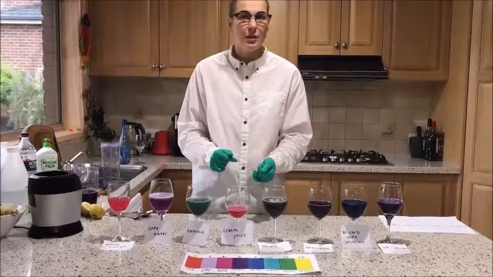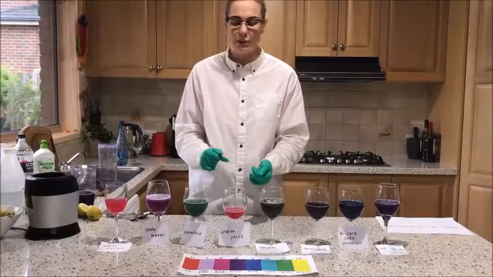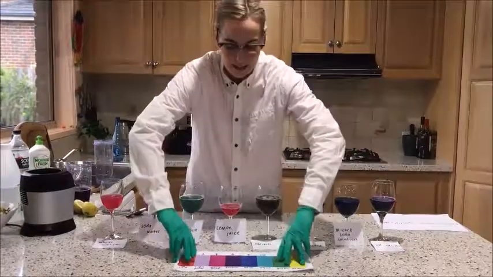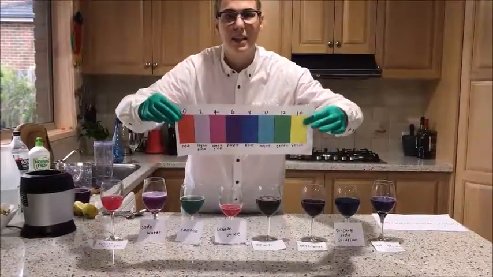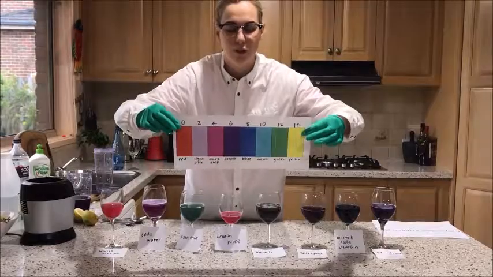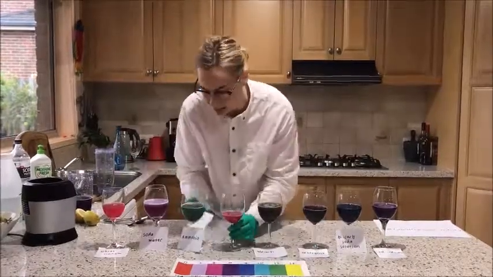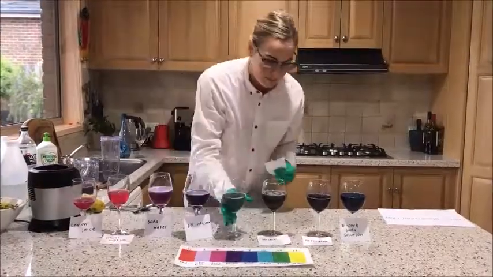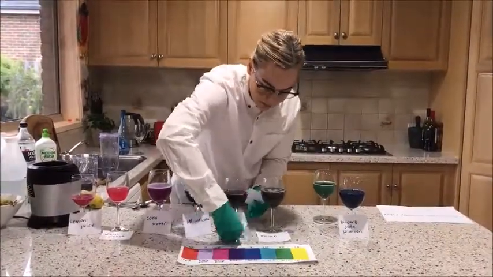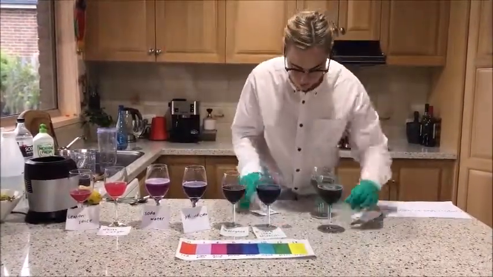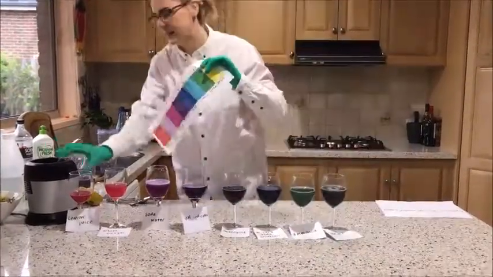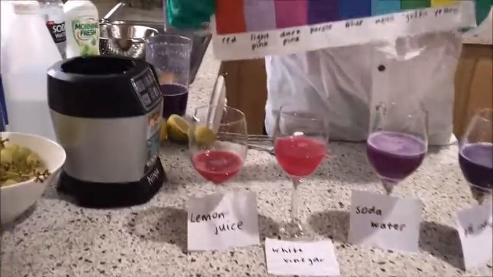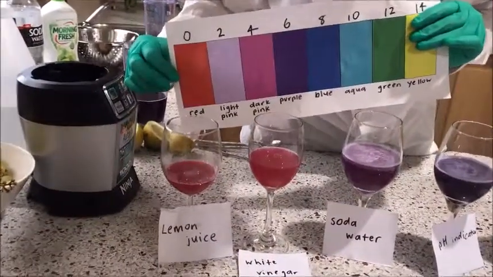So now I'm going to put them in order of strongest acid down this end to strongest base down this end using the pH indicator chart for red cabbage. See that the lemon juice is red.